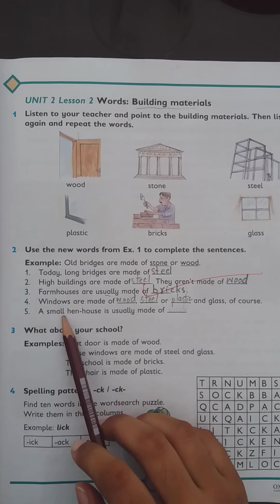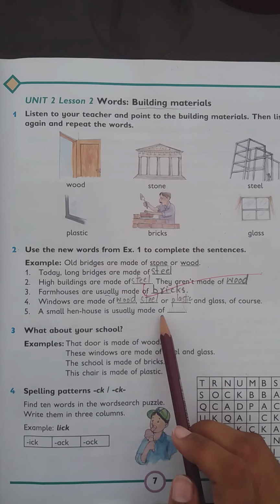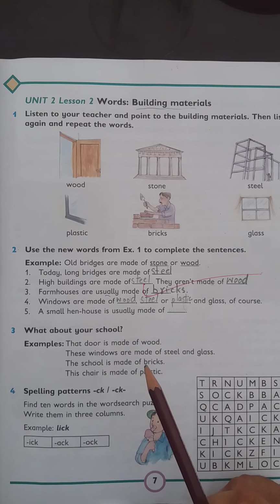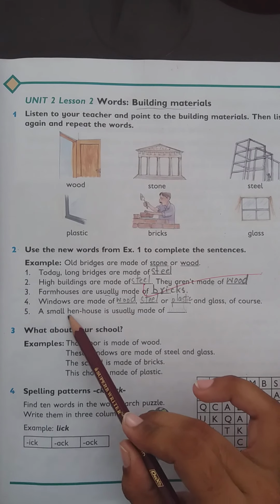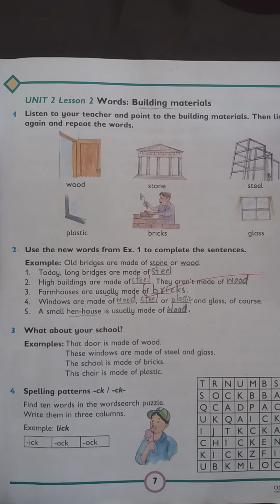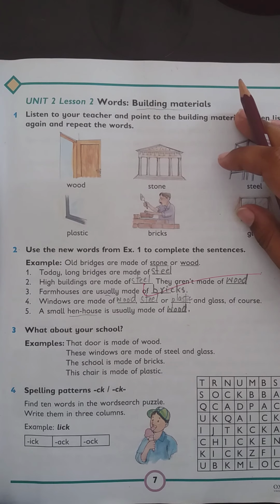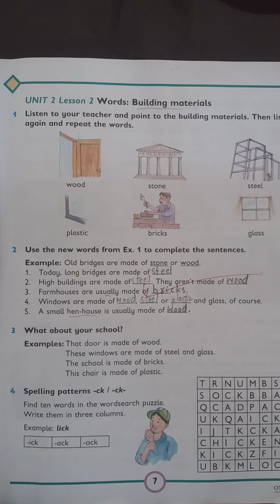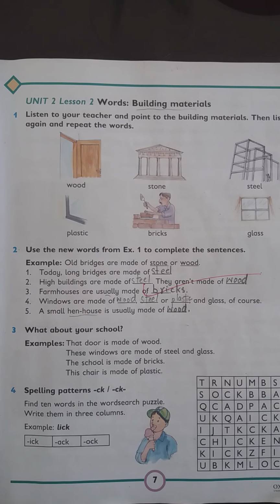Number 5. A small hen house is usually made up of. Hen house means a small house made for hens to live in. What is it made of? Wood. Okay students, I hope now you have completely understood the building materials. I hope you all know what these building materials are, as I also showed you in the video.